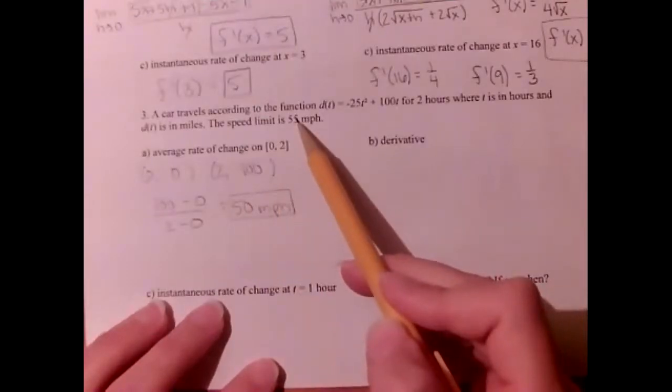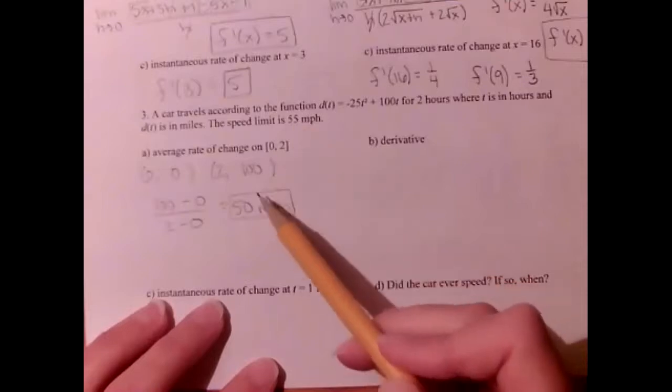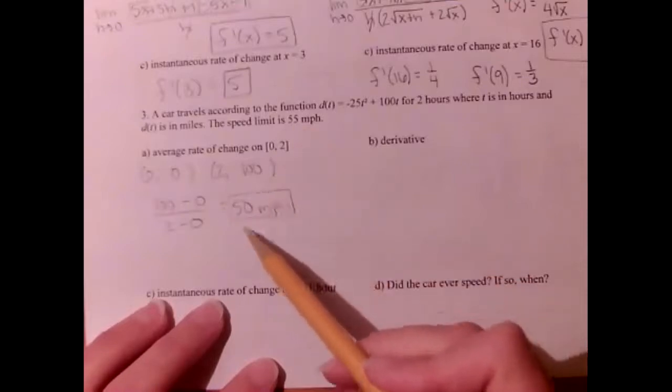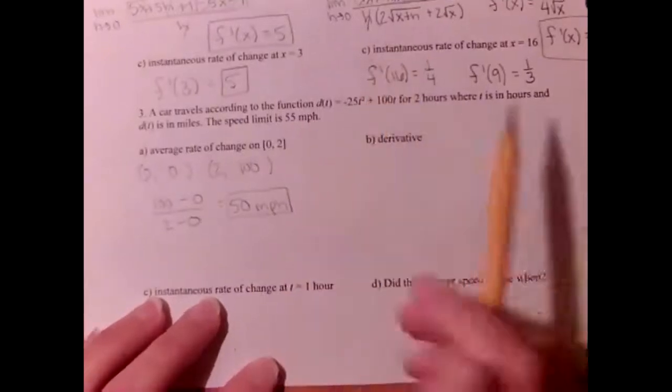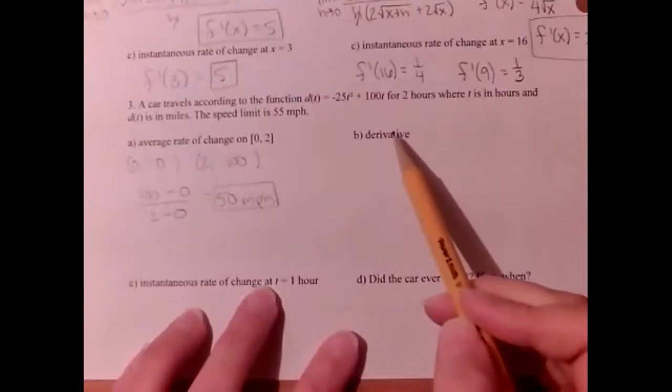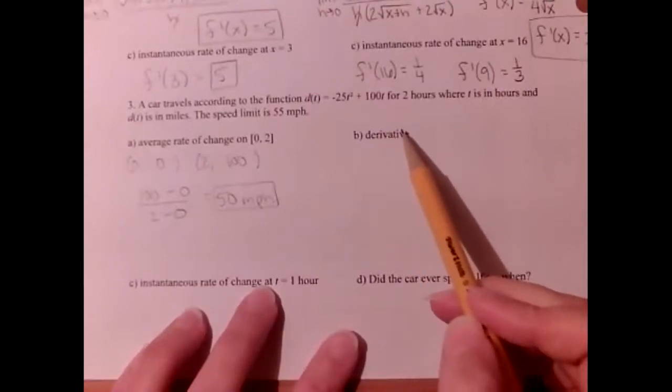But does that mean that it didn't speed at some point? Well, I'm not sure. This is just an average. The car averaged 50 miles per hour over that interval. If you want to know how fast the car was going at a particular moment, then you need a derivative. So that's what we're going to do for part B.